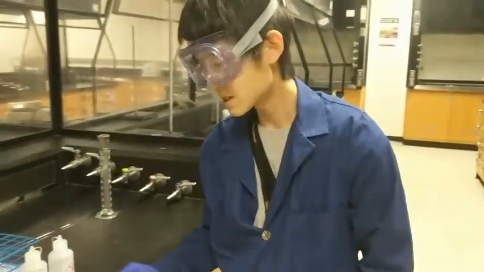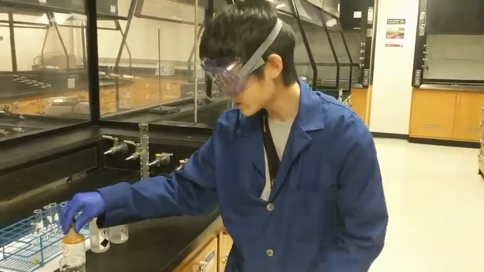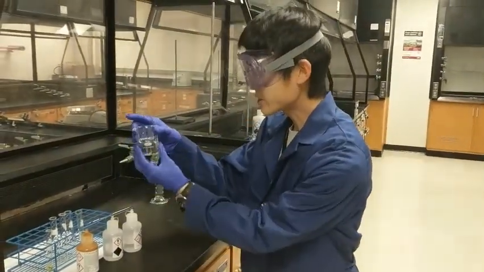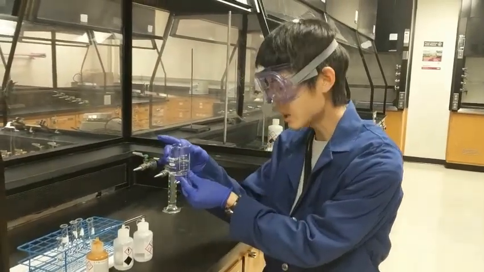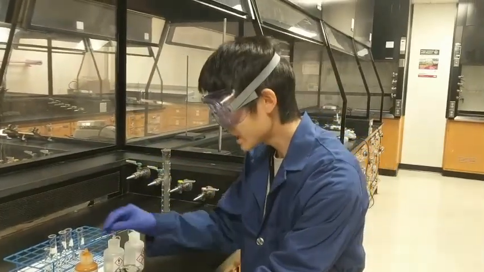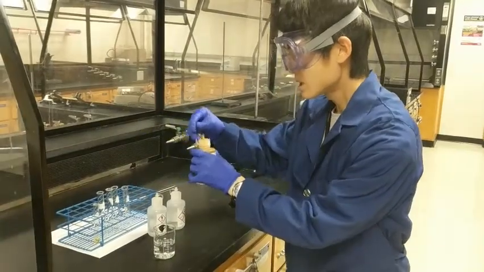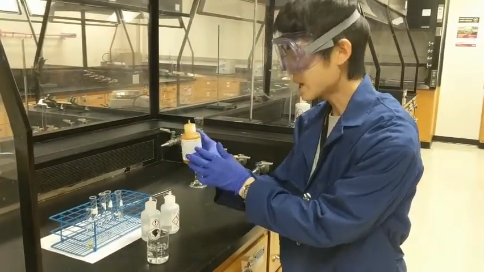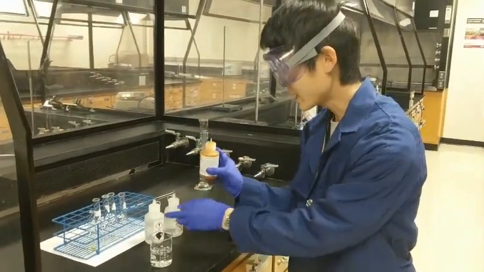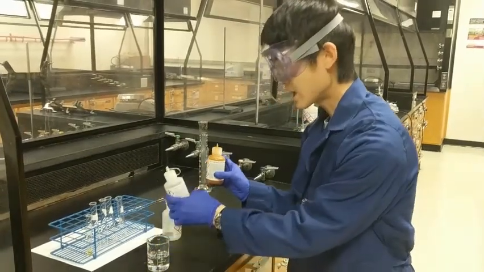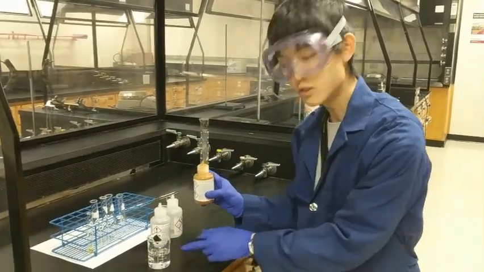The first thing that we are going to do is measure out around 50 milliliters of DI water, and then put 20 drops of iron(III) chloride solution and 20 drops of ammonium thiocyanate solution into the beaker.